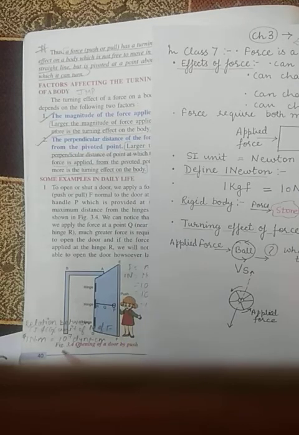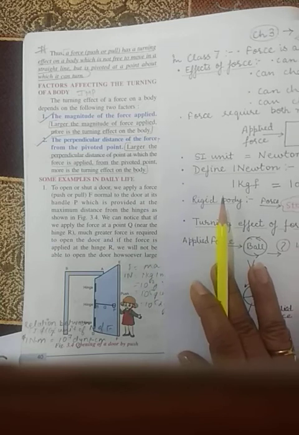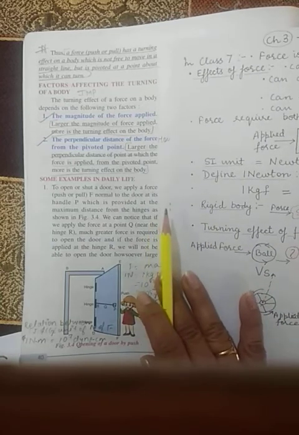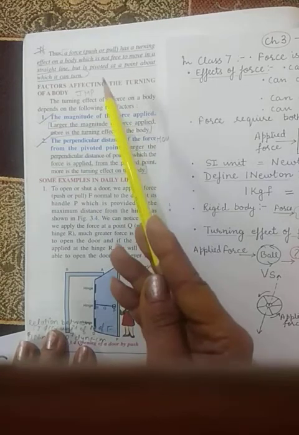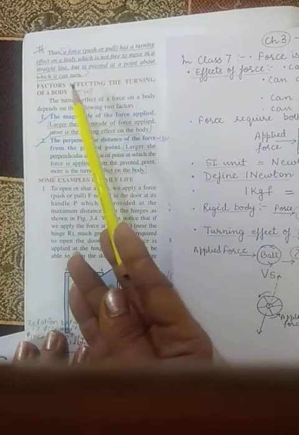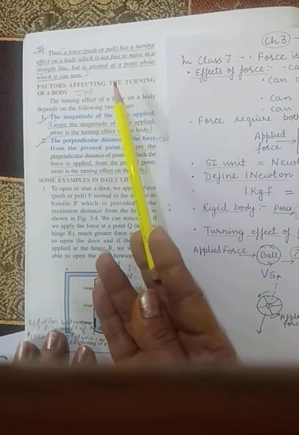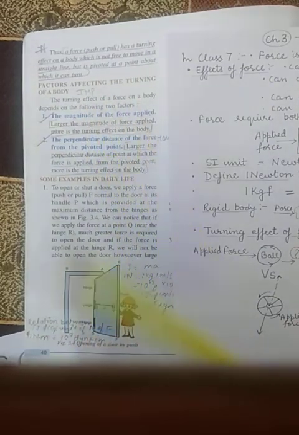Now on page 40, the first paragraph will be the definition for the turning effect of force. Let us underline this definition. A force has a turning effect on a body which is not free to move in a straight line, but is pivoted or fixed at a point about which it can turn. So this will be the definition.